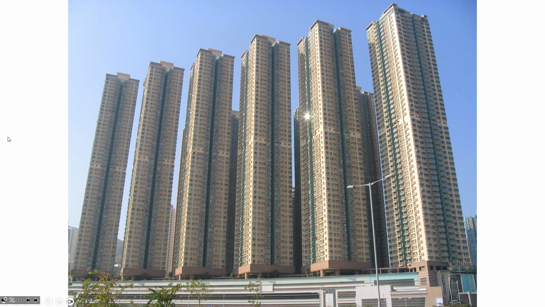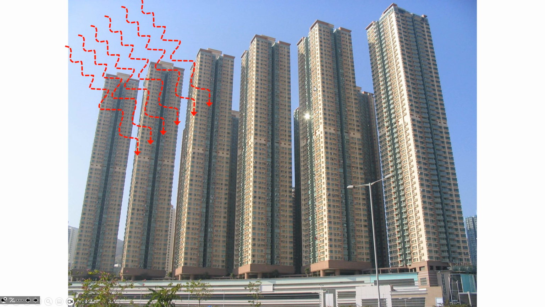So here's an example of a type of abstraction known as interception. Interception can happen in urban areas and also in rural areas. So you can see here's a series of high-rise towers, and when precipitation comes in at an angle, then we have to wet the surface of those towers before additional precipitation makes it to the ground.